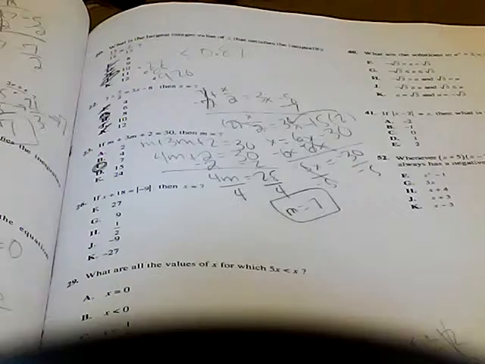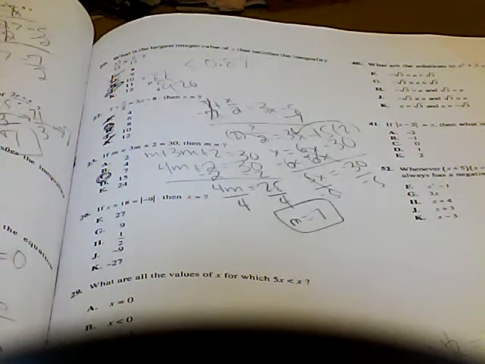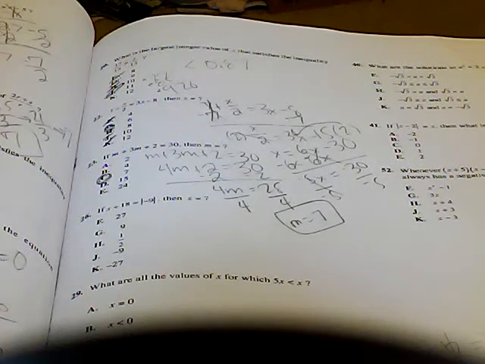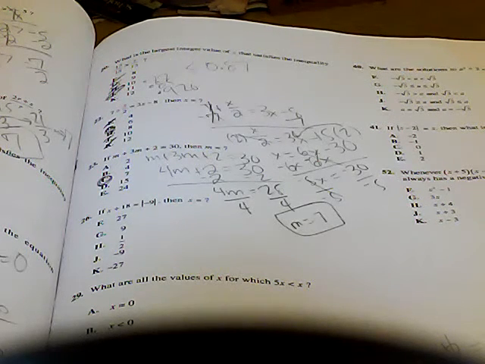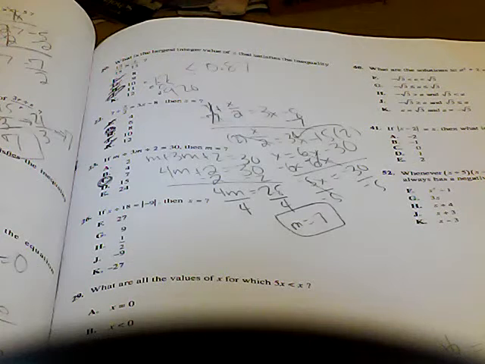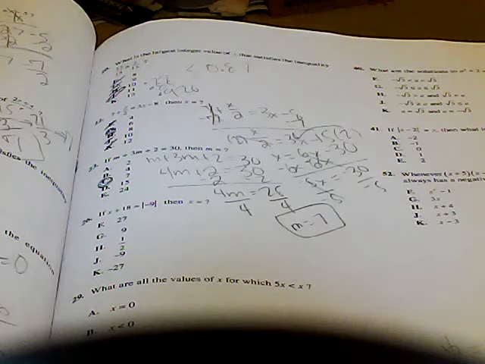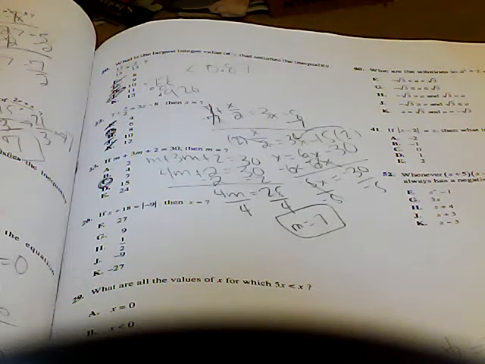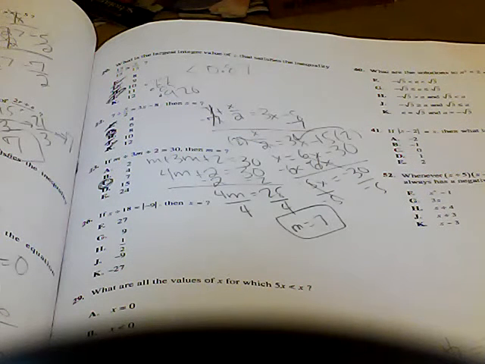And so now, let me realign this camera real quick. So number 26, if x plus 18 equals the absolute value of negative 9, then x equals what? This question is a lot easier than many people would think. The only step that might get in the way is if you've forgotten what the absolute value sign means, or if you forget about it and go about solving x in a way that yields a negative 9.